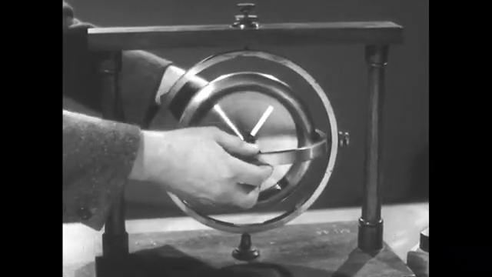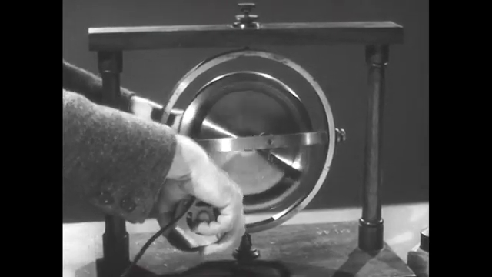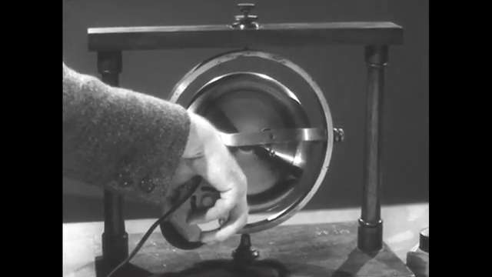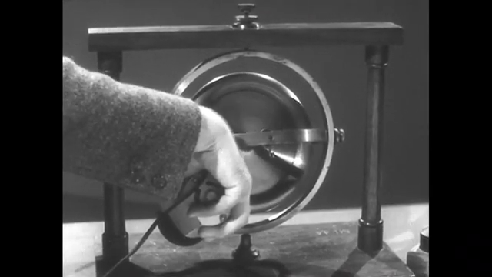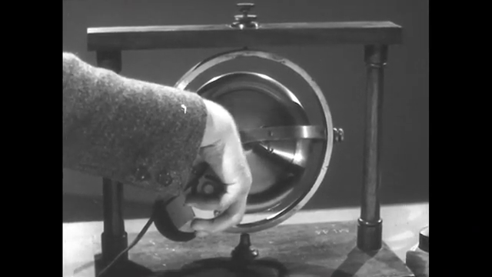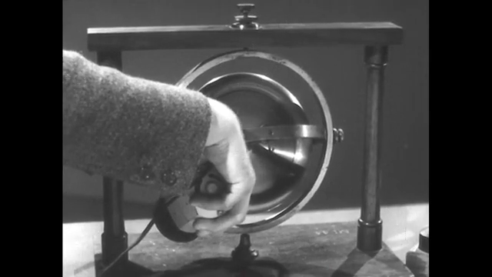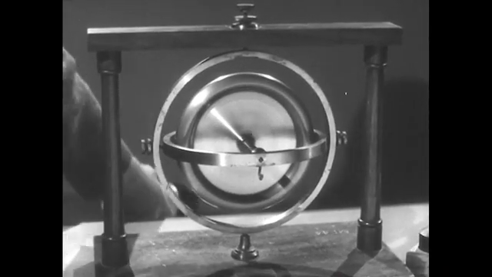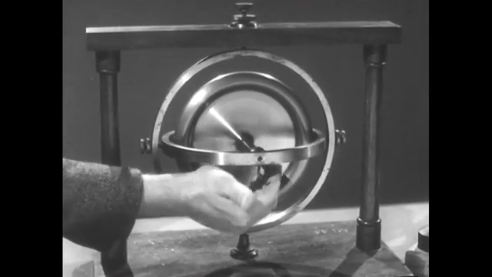Let's put some angular momentum in this gyroscope. The wheel was turning this way, so the angular momentum vector points toward you.